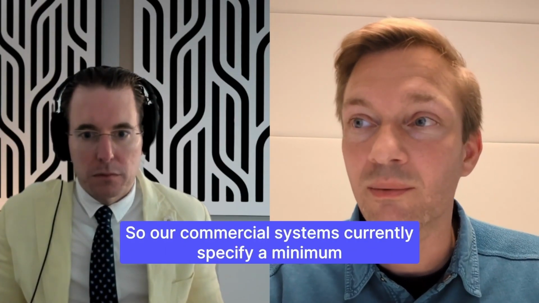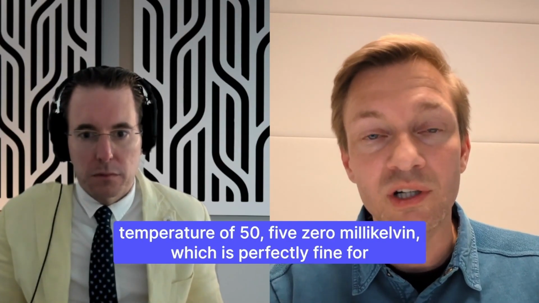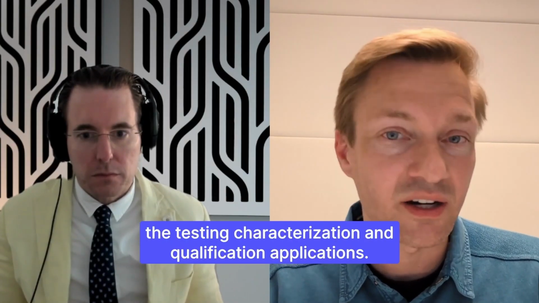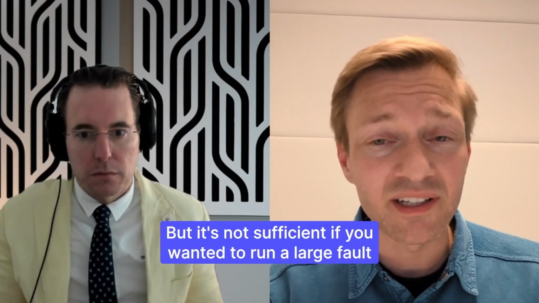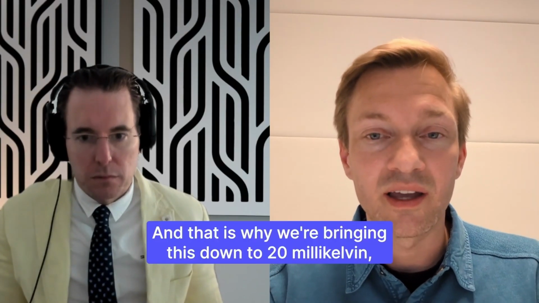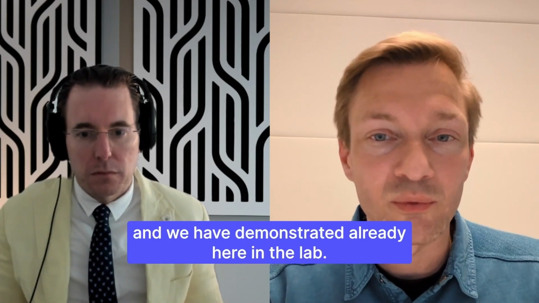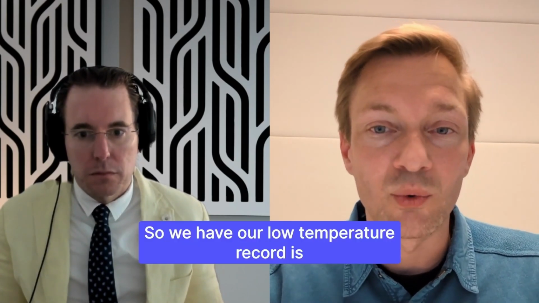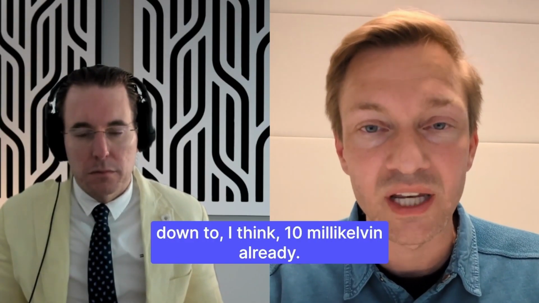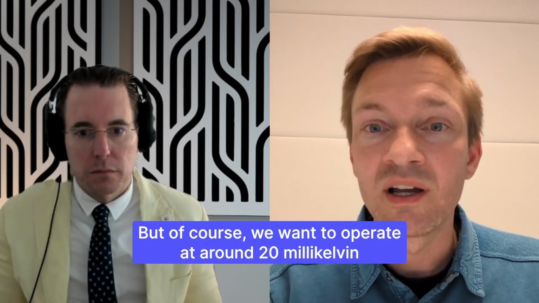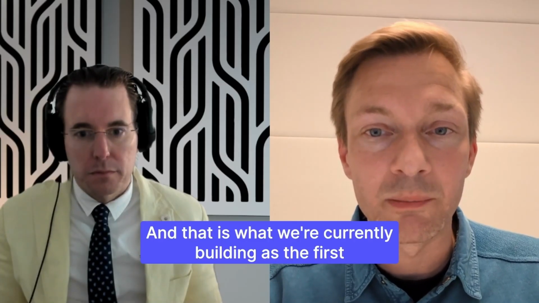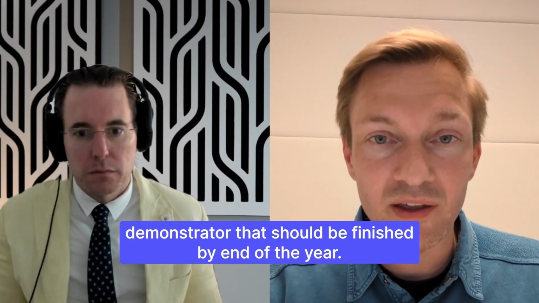So our commercial systems currently specify a minimum temperature of 55 millikelvin, which is perfectly fine for the testing, characterization, and qualification applications. But it's not sufficient if you wanted to run a large fault-tolerant full-stack quantum computer. And that is why we're bringing this down to 20 millikelvin, and we have demonstrated that already here in the lab. So our low temperature record is down to I think 10 millikelvin already. But of course, we want to operate at around 20 millikelvin with a reasonably high cooling power. And that is what we're currently building as the first demonstrator. That should be finished by end of the year.